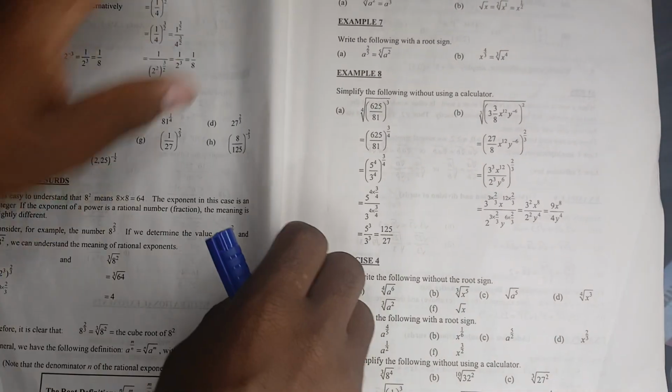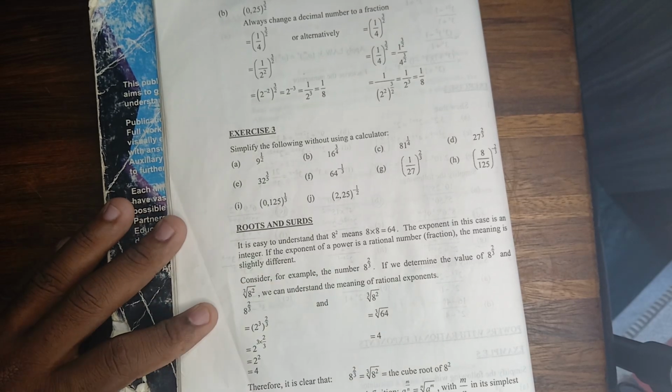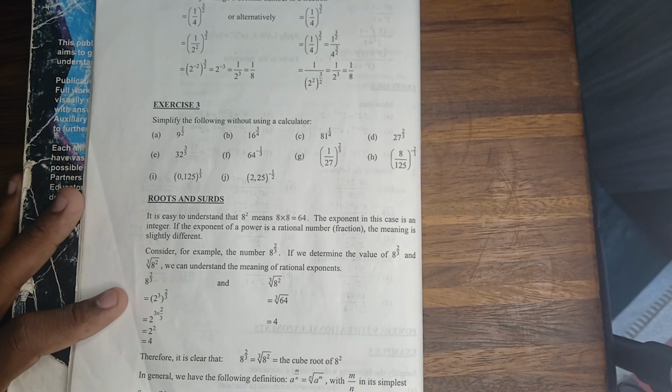Check here, we have example 3, exercise 3 actually, whereby they say simplify the following without using a calculator. So actually we are going to use a calculator, by the way, but in a way whereby they won't see whether you used a calculator or not, because you were following step by step.